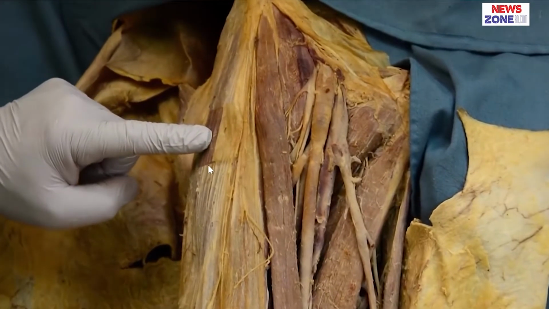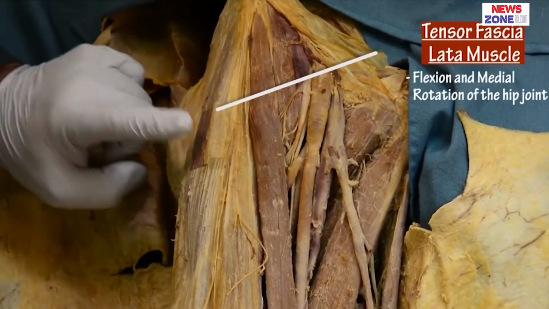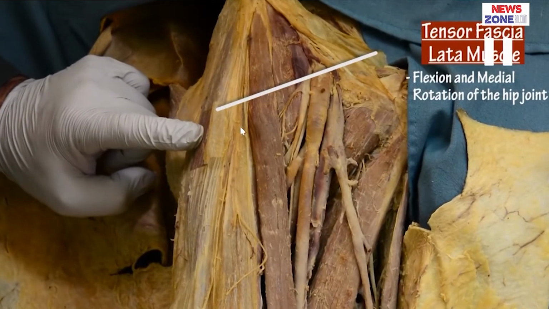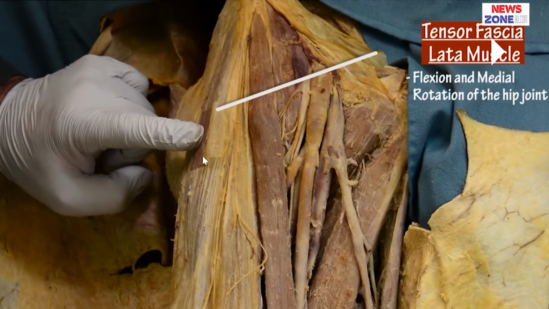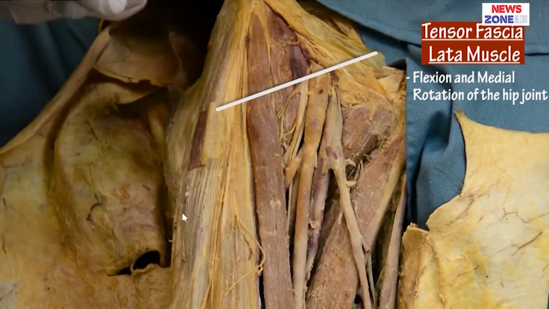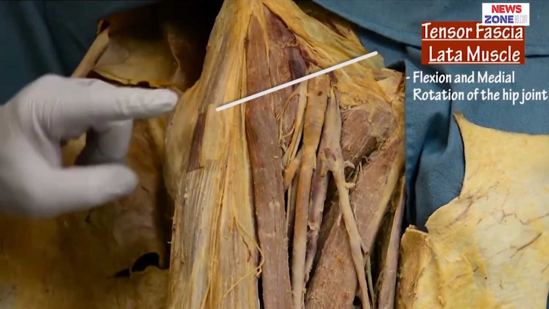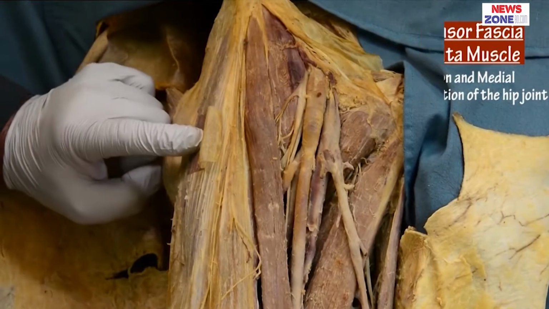From this window we can see a muscle which is present anteriorly. This is the tensor fascia lata. The function of the tensor fascia lata is flexion and medial rotation of the hip joint. It is considered to be a muscle of the gluteal region. Posteriorly, there is another muscle called the gluteus maximus. You know that in the iliotibial tract we have two muscles, tensor fascia lata and the gluteus maximus.